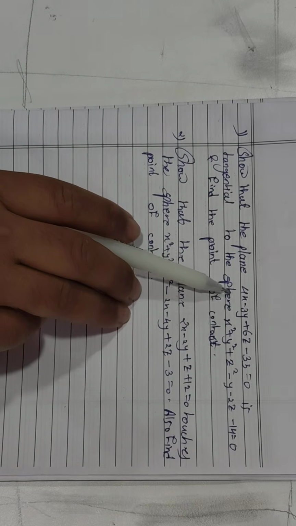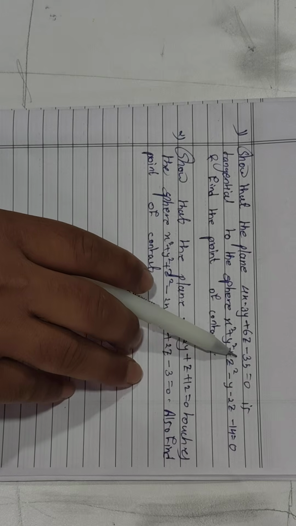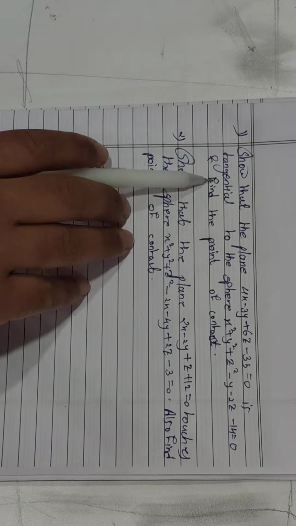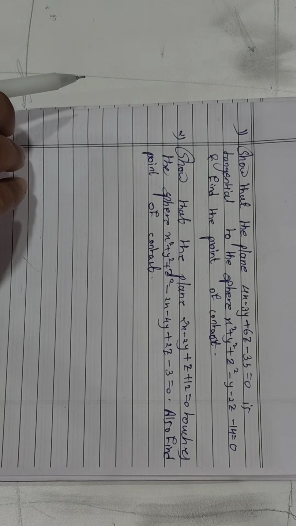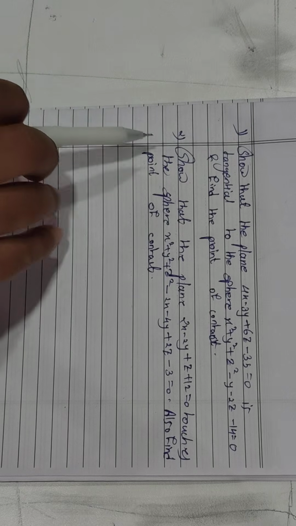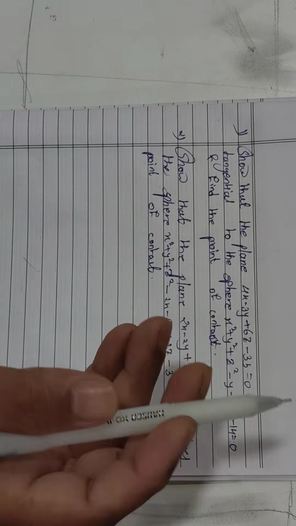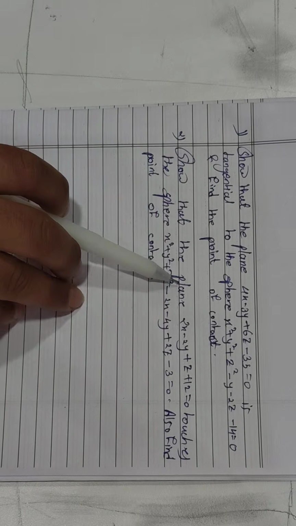Show that the plane 4x minus 3y plus 6z minus 34 equal to 0 is tangential to the sphere x square plus y square plus z square minus y minus 2z minus 14 equal to 0 and find the point of the contact. And second one is show that the plane.